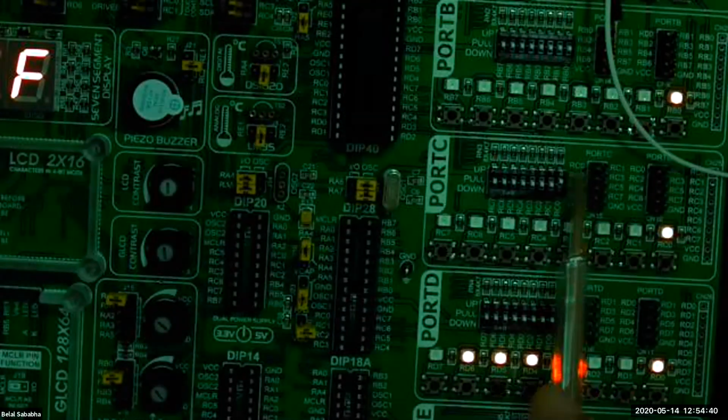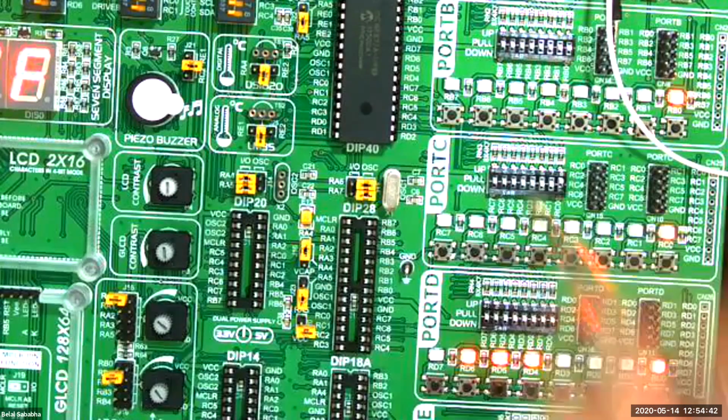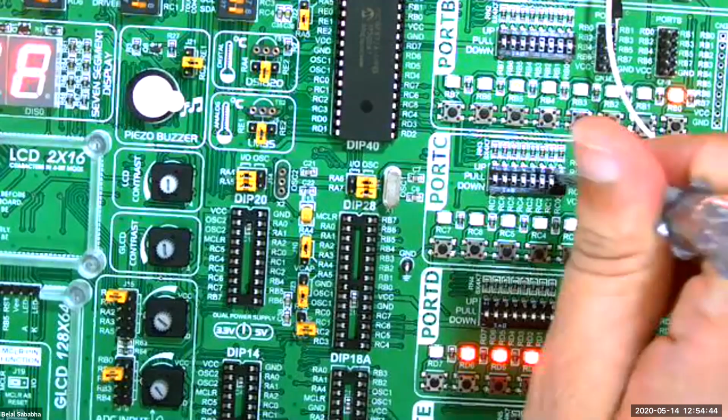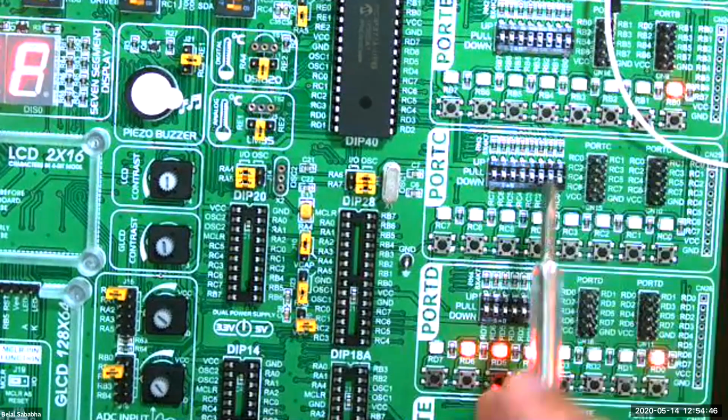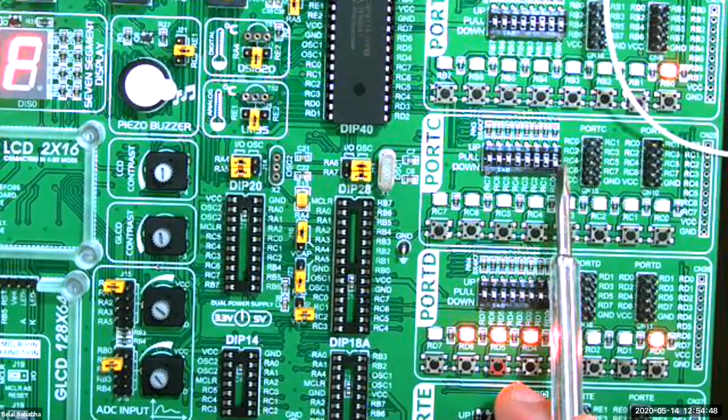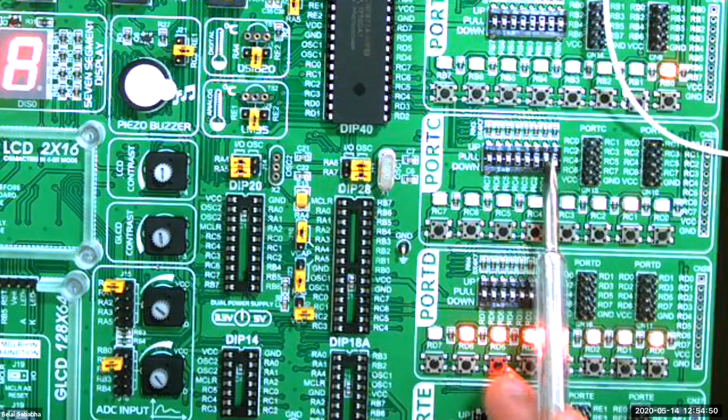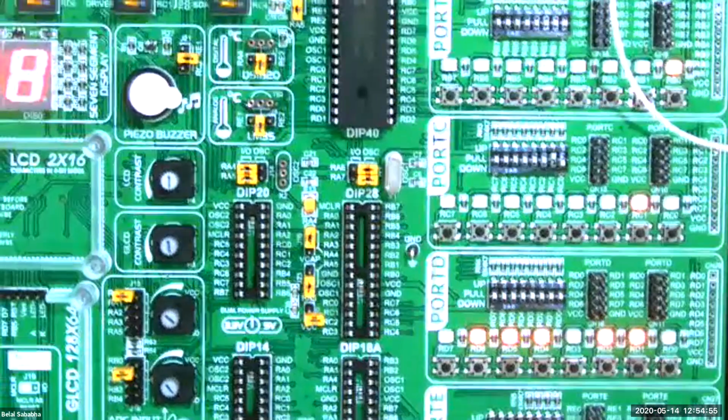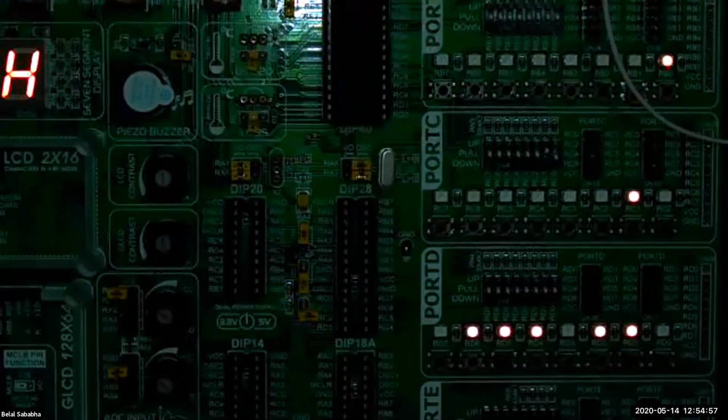If I press the other button, and I'm just directly connecting port C to high or low, this is H, half speed, do you see it?